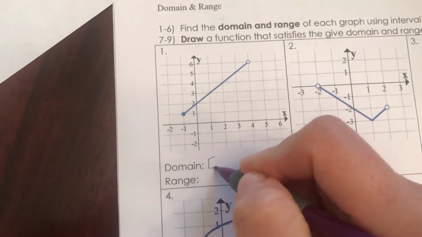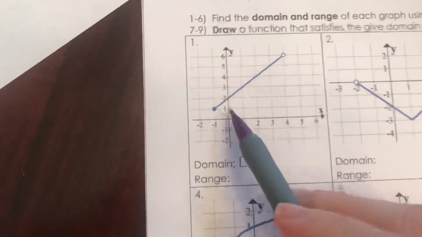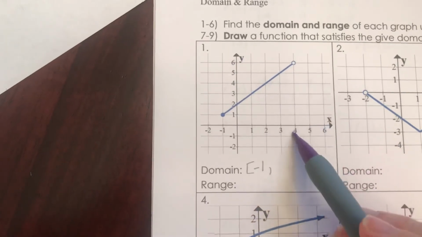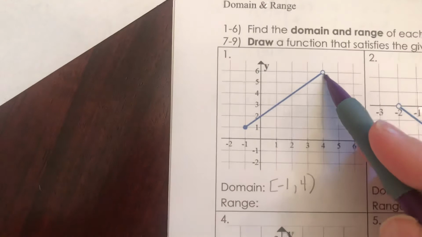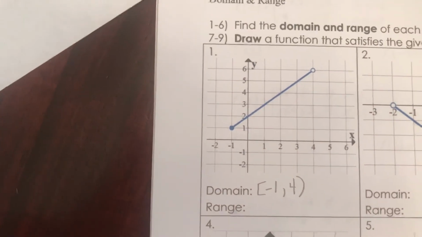It's a closed circle, so I'm going to do a bracket. And it goes all the way to 4. I'm going to do a parenthesis because it's an open circle at 4. So that's your domain.